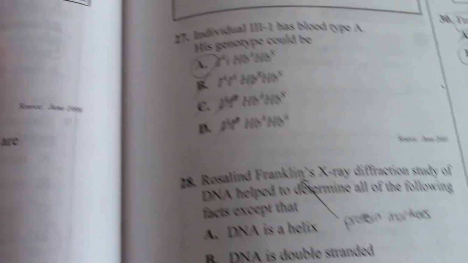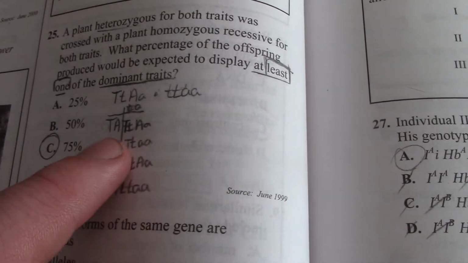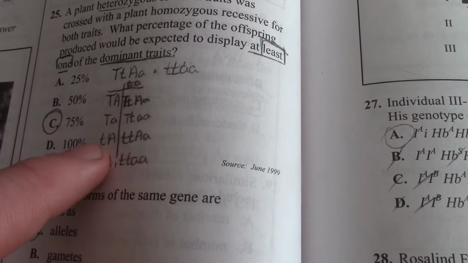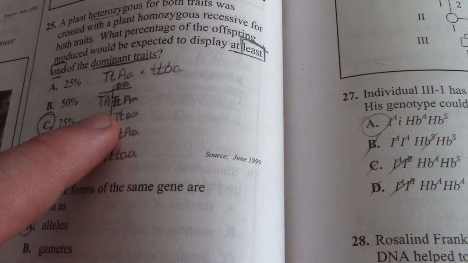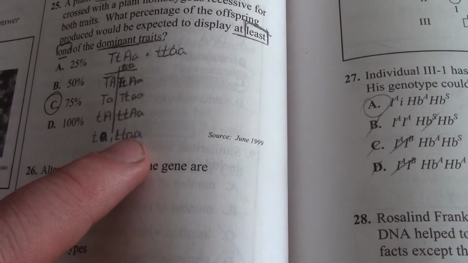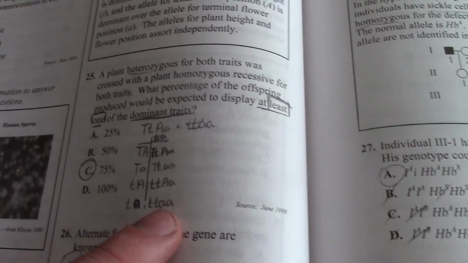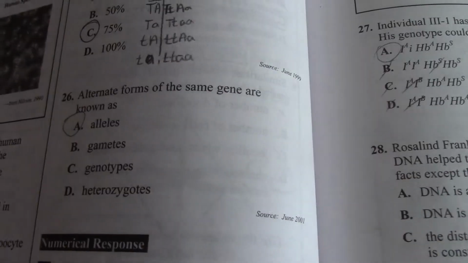So again, you have little t, little a, and then you make all of your gametes here. And right, so you see, when you do that, 75% of all these offspring would be dominant for at least one trait, and there would be one test cross produced from that. Okay. Alternate forms of genes are known as alleles. We know that.